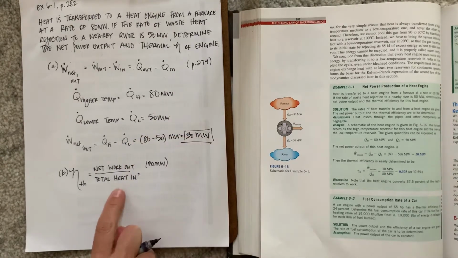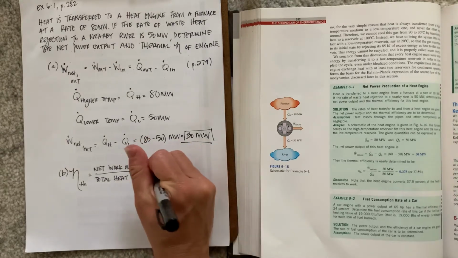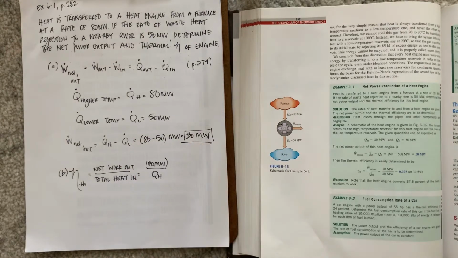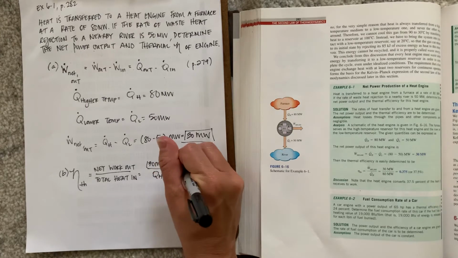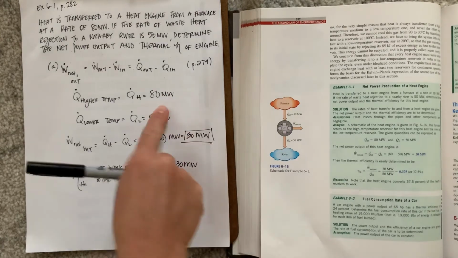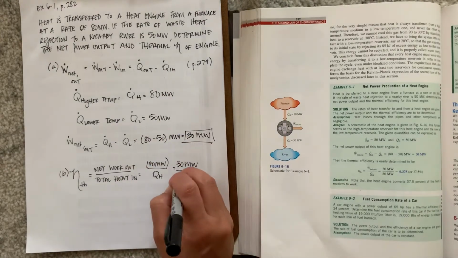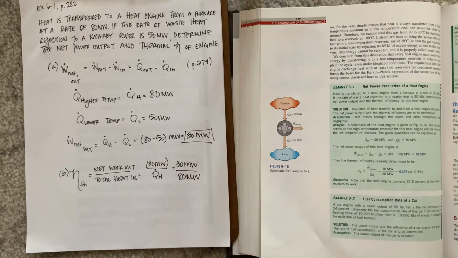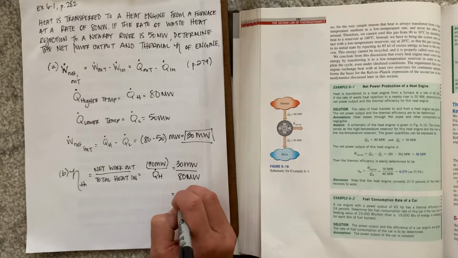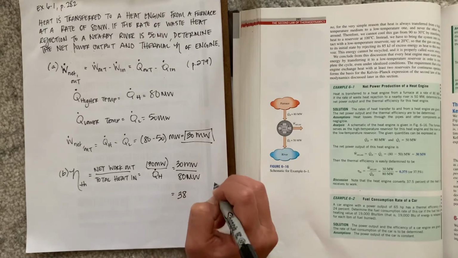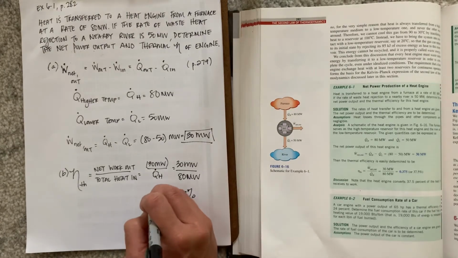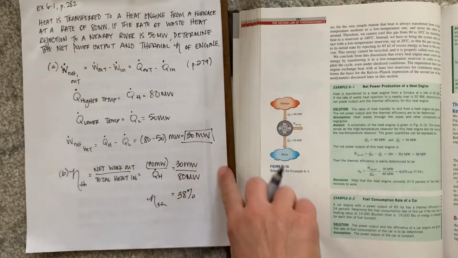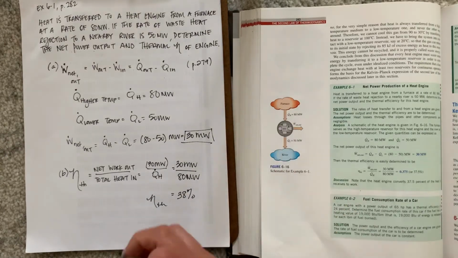And our total heat coming in is going to be our high temperature heat from our furnace, which is 80 megawatts. Sorry, it should have a hat over it. 80 megawatts. So this gives us 0.375, rounding up, about 38% thermal efficiency.